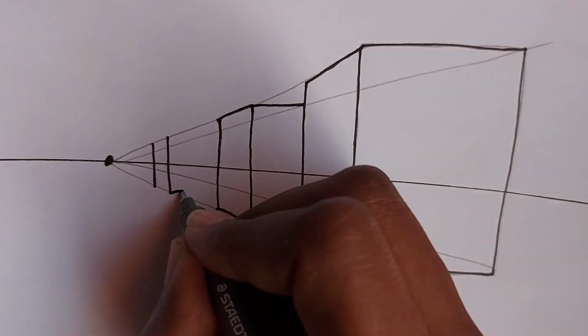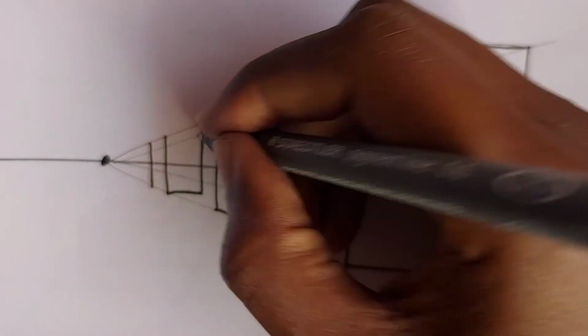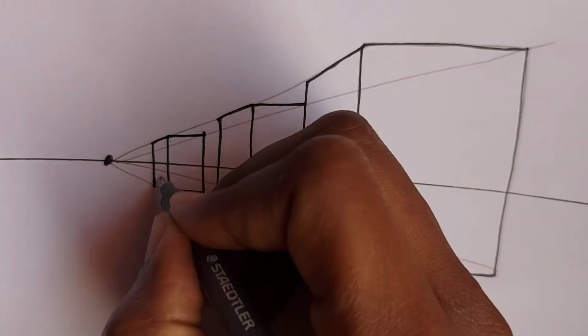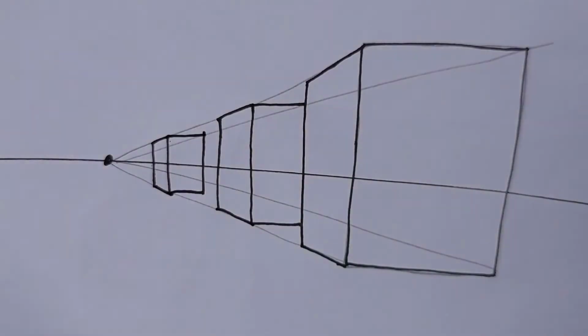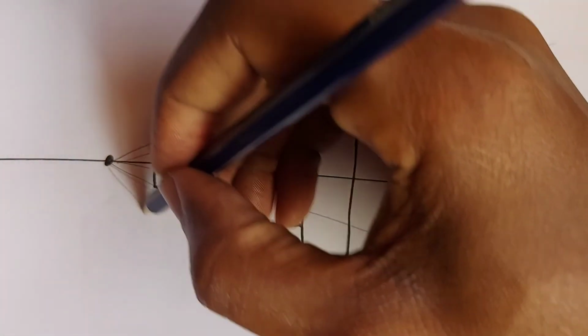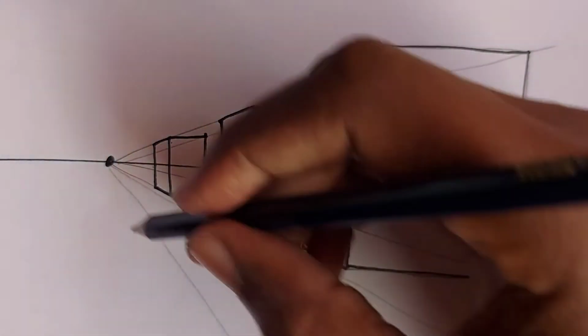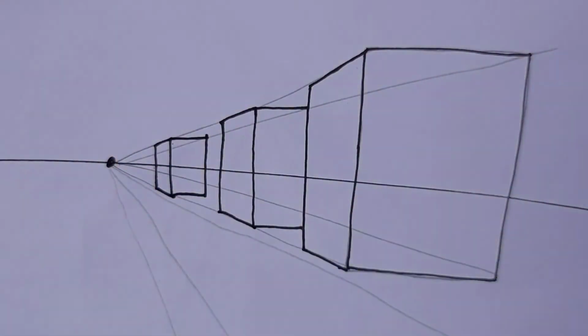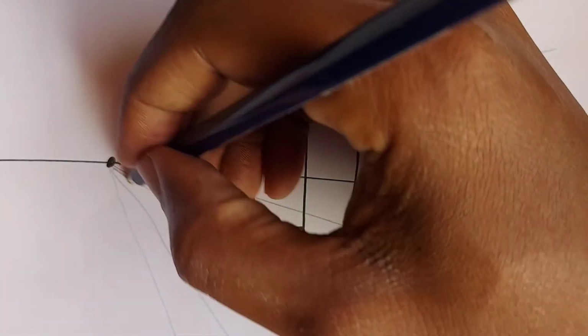Here's the third one that I'm doing, and I drew this third one a little shorter to show how small it is in comparison to the others. So here I am drawing in the road. So with the road, remember, you can draw a middle line or a center line on the road.